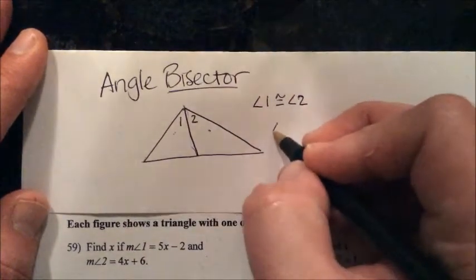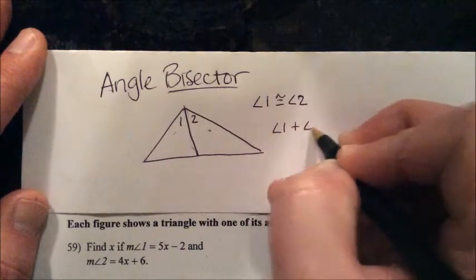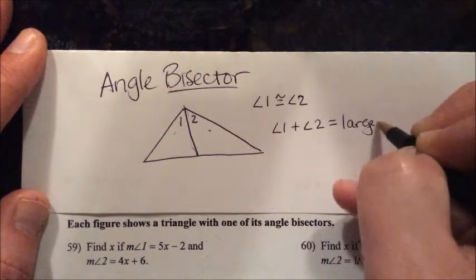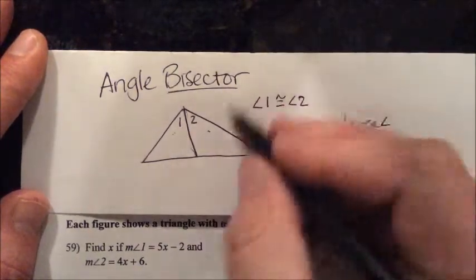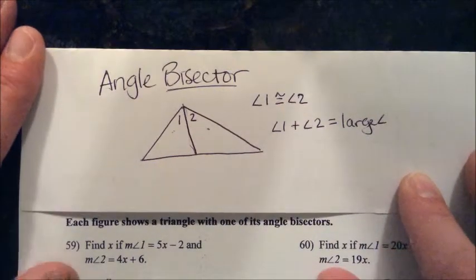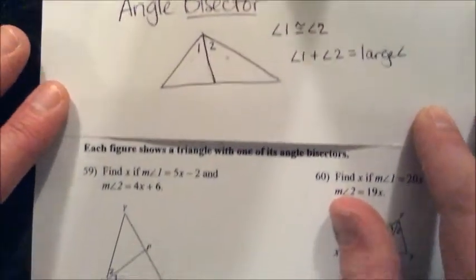What we can also say is that angle 1, when you add it to angle 2, equals our large angle. These are our two big ideas here that you need to keep in mind when you're solving these sort of problems with angle bisectors. So let's take a peek at a couple of them.